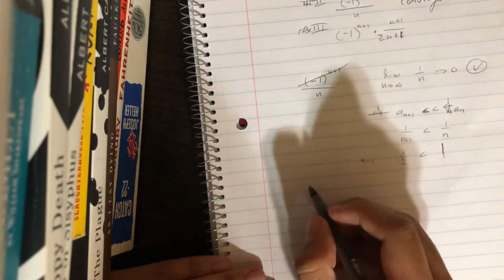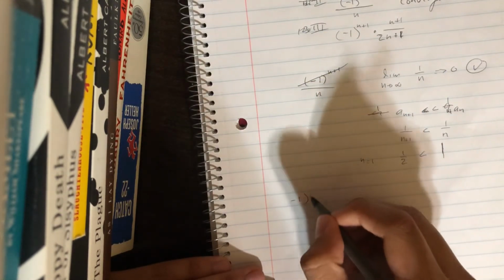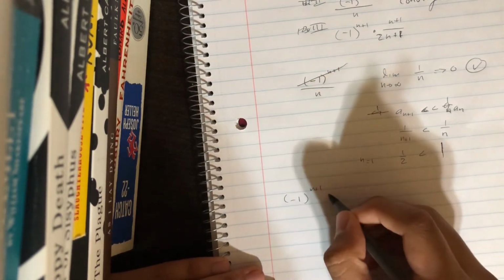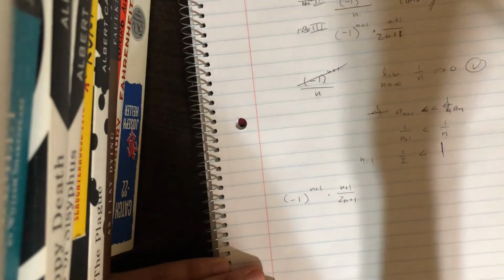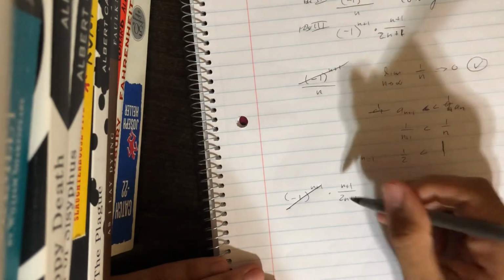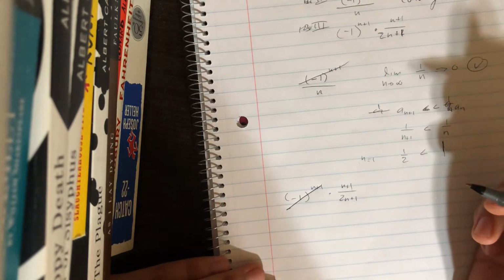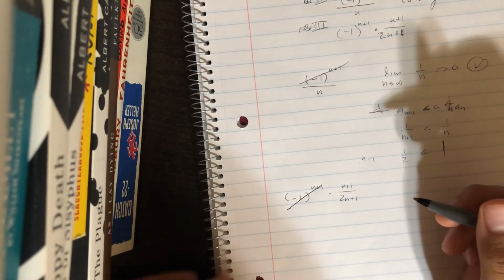Now I'm going to do number 3: negative 1 to the n plus 1 times n plus 1 over 2n plus 1. Same thing, I'm going to ignore this and just evaluate this. Now I'm going to do the nth term test for divergence.